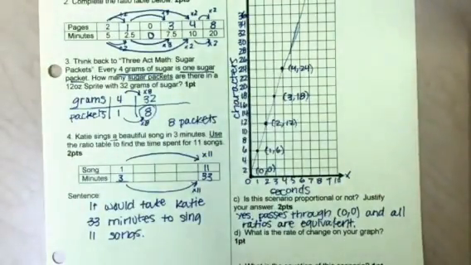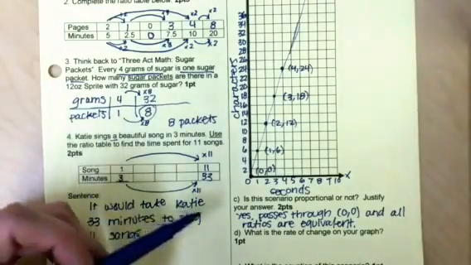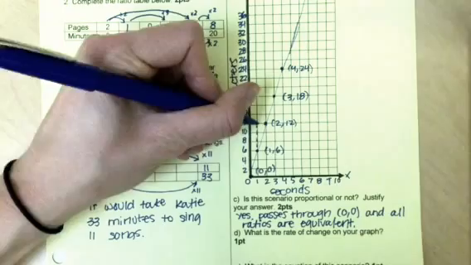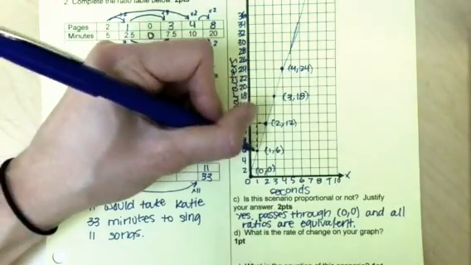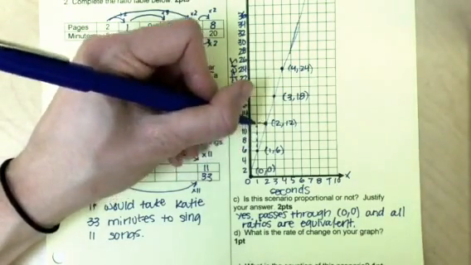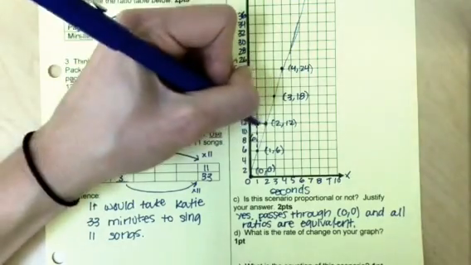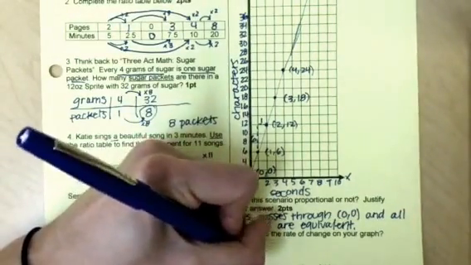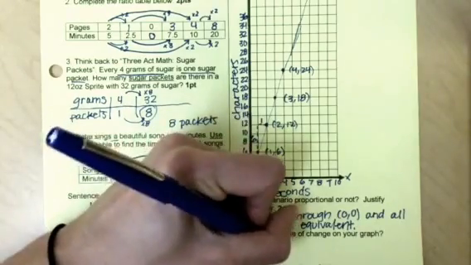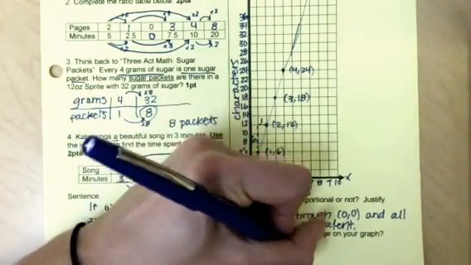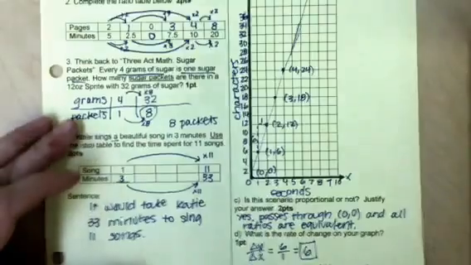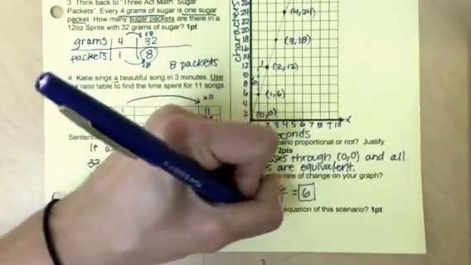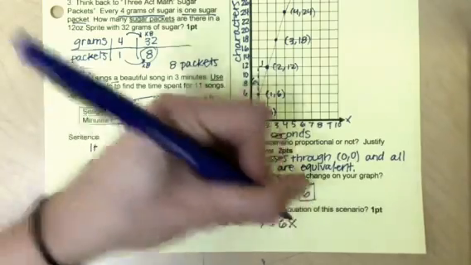All right, now I'm going to look and I'm going to see that I need to find my rate of change. So I'm going to count up. And remember, I counted up by 2. So I went up 2, 4, 6, and I went over 1. So that means my change in y over my change in x is 6 over 1, which is the same thing as 6. And so what is my equation? Well, this is proportional, so I can definitely write that one, and it's just y equals 6x.